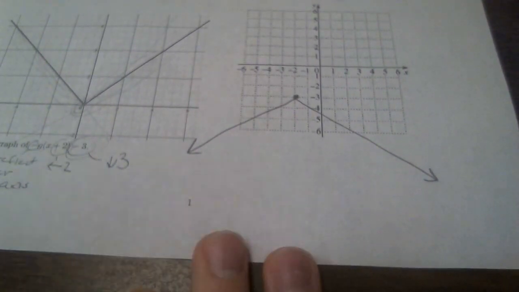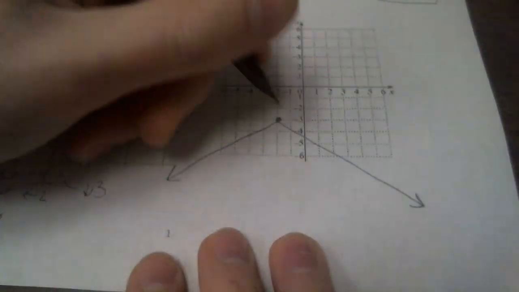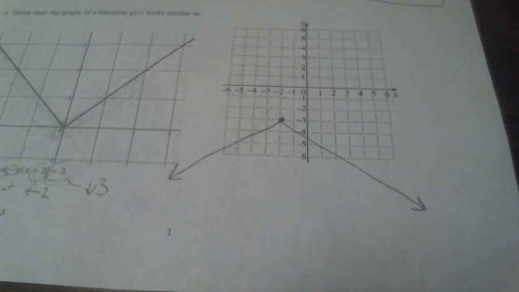Again, I mainly only look for a single point, and which way the graph is facing. It doesn't have to be an exact point-for-point match. It's just a sketch to get the idea of what the graph of the function looks like.